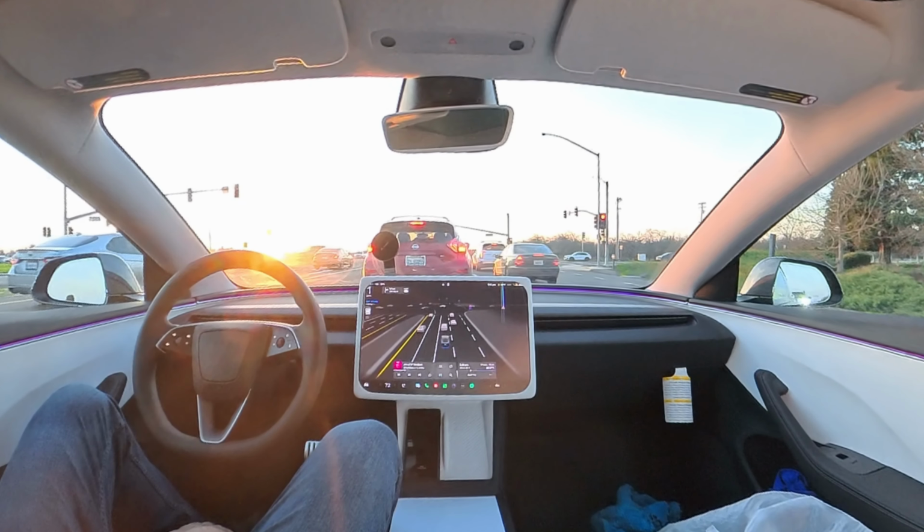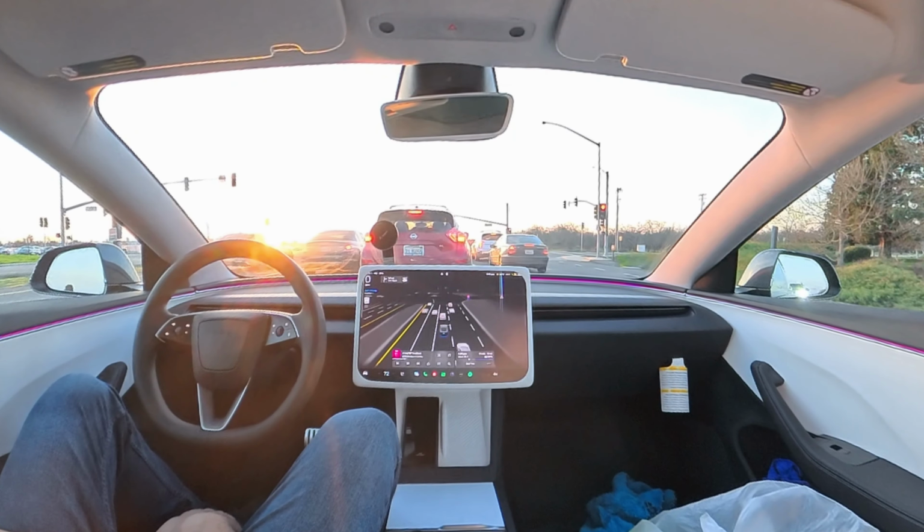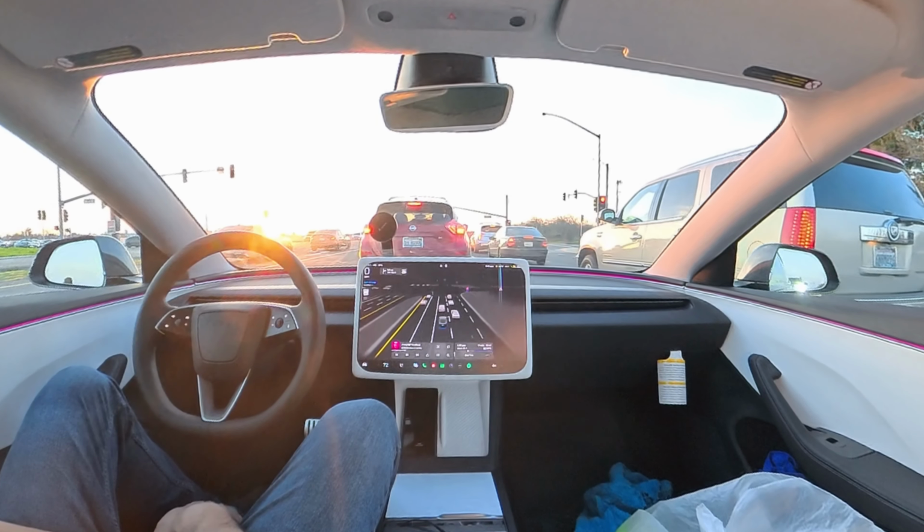It's a nice day today. I know the East Coast is getting hit with blizzards and snowstorms, but over here in California, it's like 60 degrees. Pleasant. It's nice and pleasant.